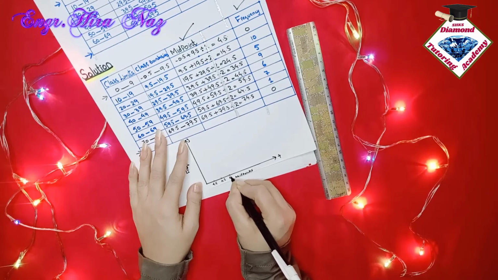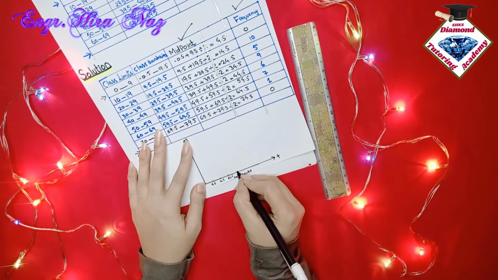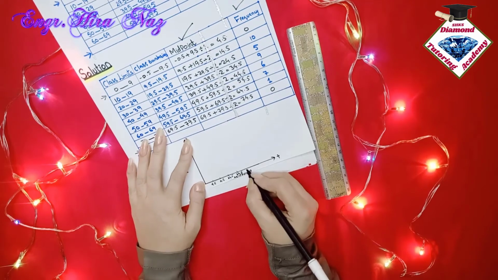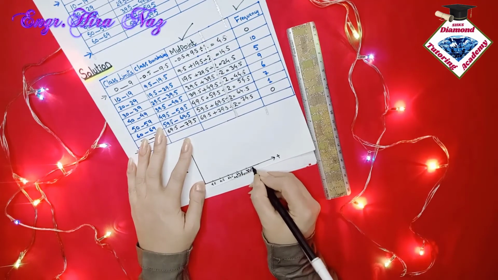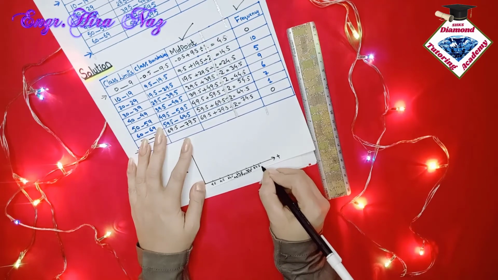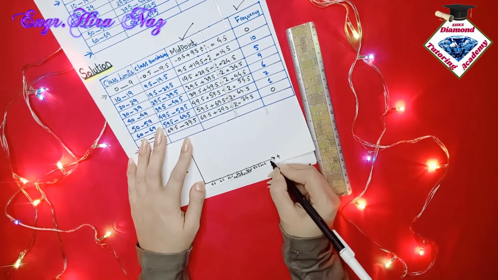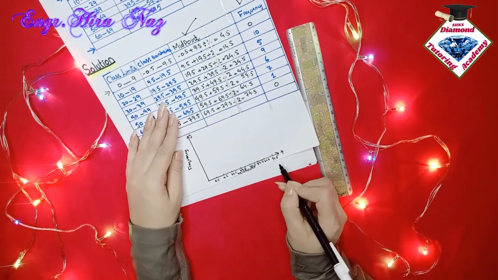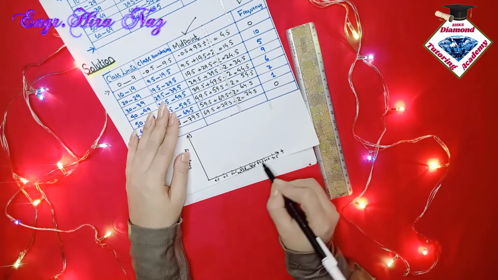Next is 14.5. Next is 24.5. Next is 34.5. Next is 44.5, 54.5, 64.5, and the last one is 74.5. All these values are at a distance of 10 from each other.